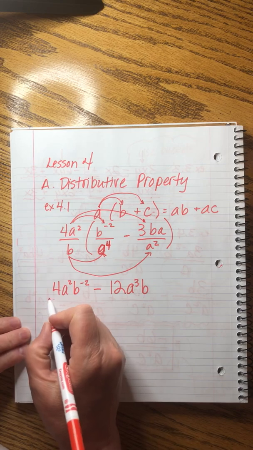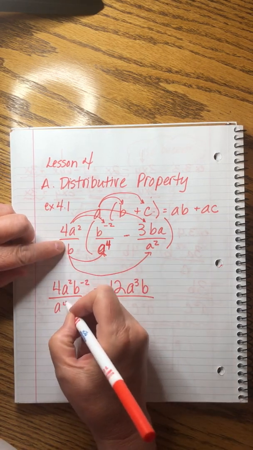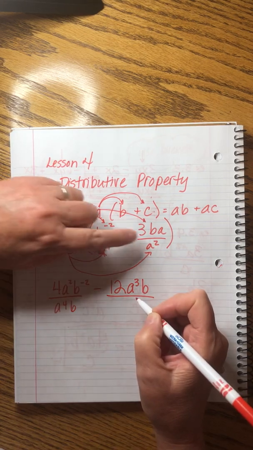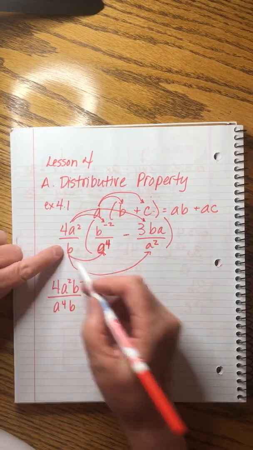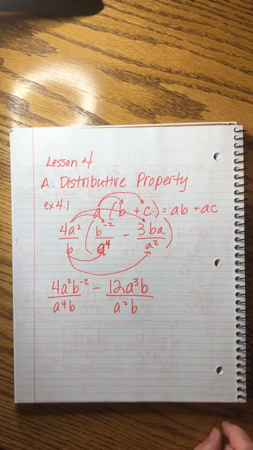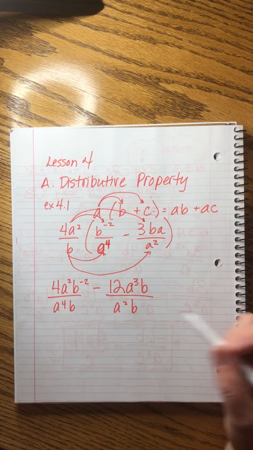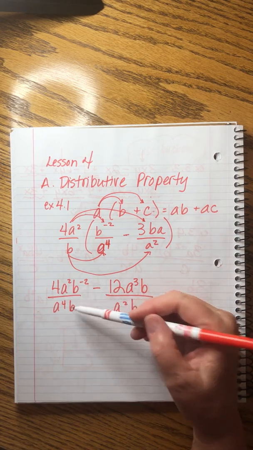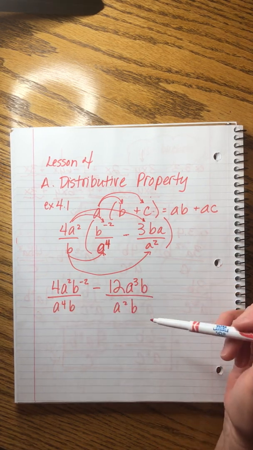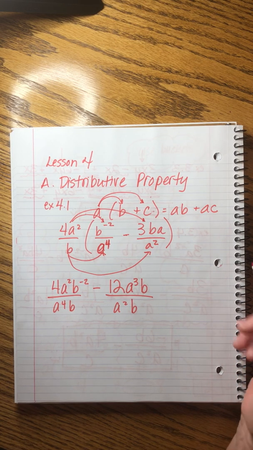Oh, sorry, I was just looking at the solution. Now we'll do our bottom. A to the 4th b. And then b times this one, a squared b. All right, that looks pretty good. We used our product rule, but we notice, okay, we've got some bases top to bottom still, right? So we can use the quotient rule, and let me just write these down.